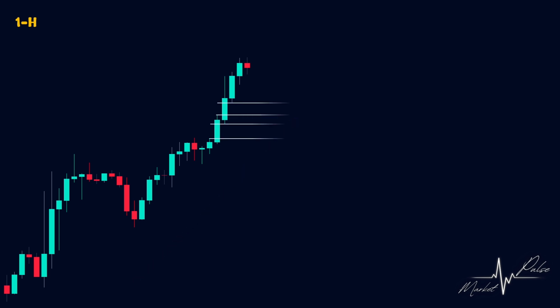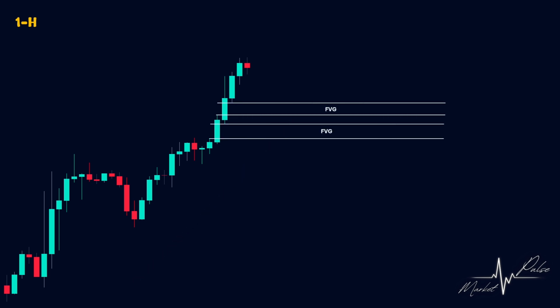The latest move has created multiple fair value gaps, so we mark the candle before the imbalance as our optimal trading area. The general idea is to wait for the price to tap into this zone, after which we can zoom into the lower time frames to look for confirmations and enter long trades.